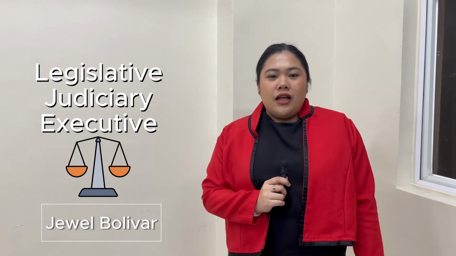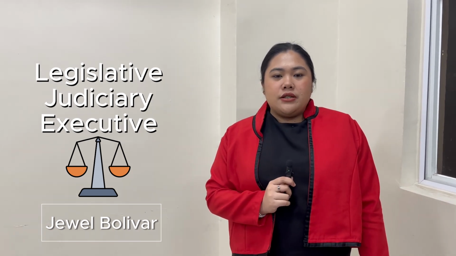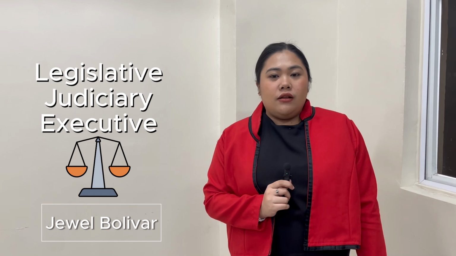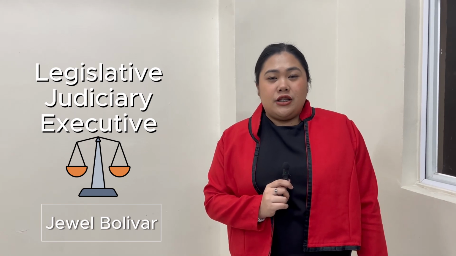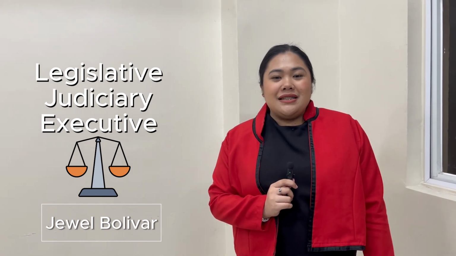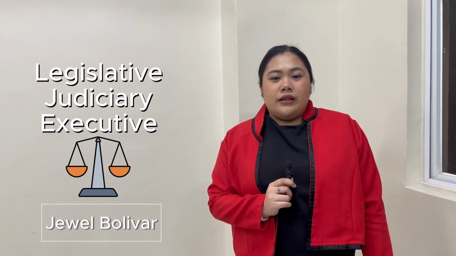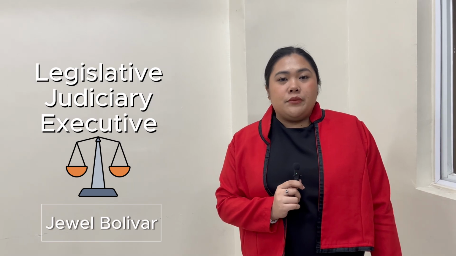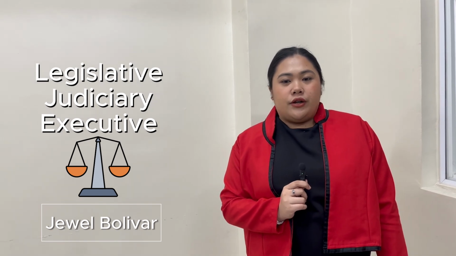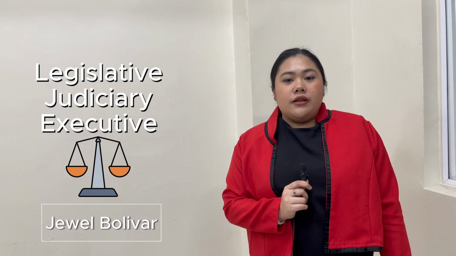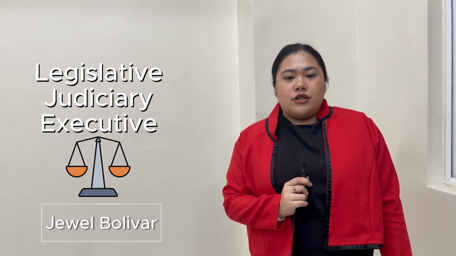Second, the judiciary branch. This branch is responsible for enforcing laws and adjudicating legal issues. In the Philippines, the highest court is the Supreme Court. The courts below it include regional trial courts and municipal trial courts, each with different levels of authority and adjudication.